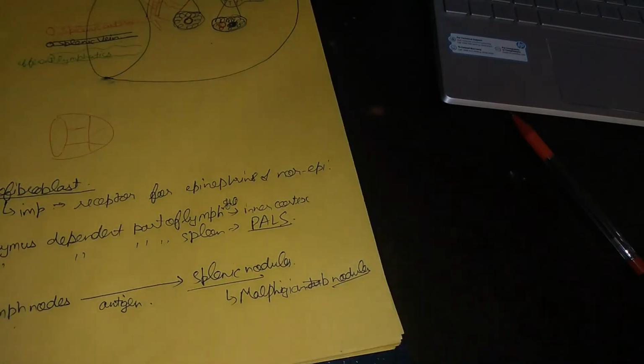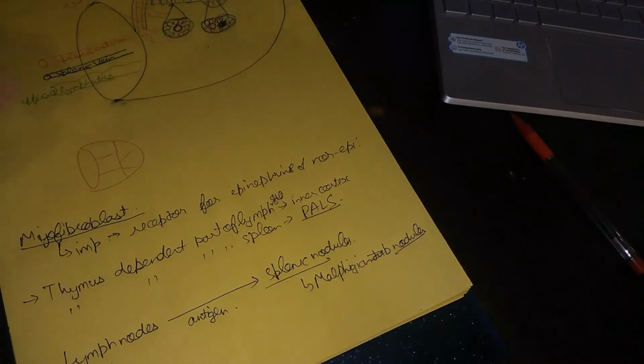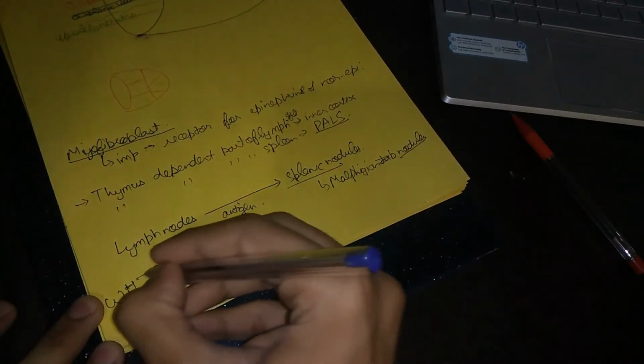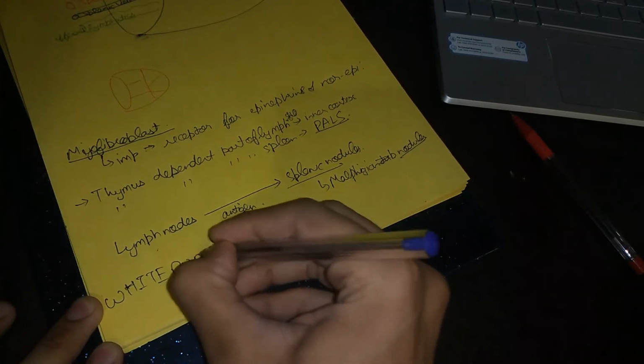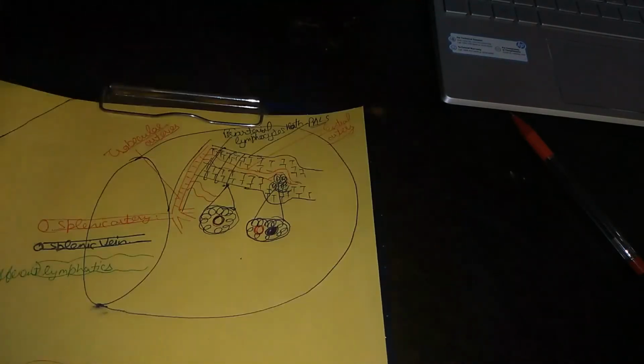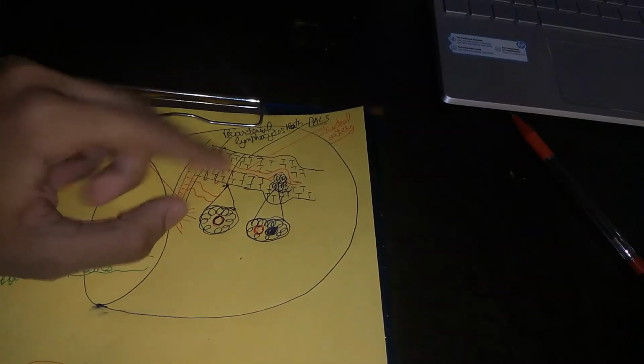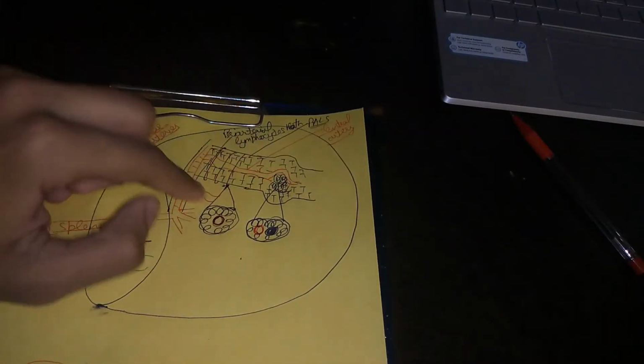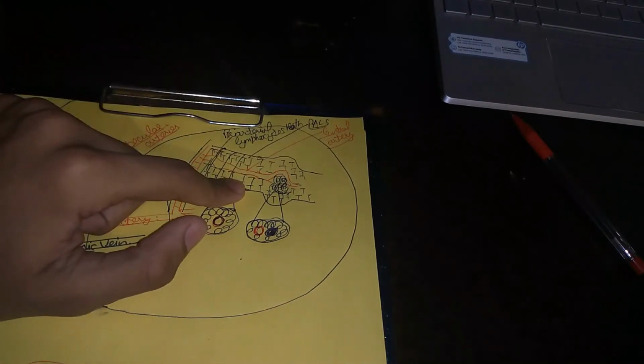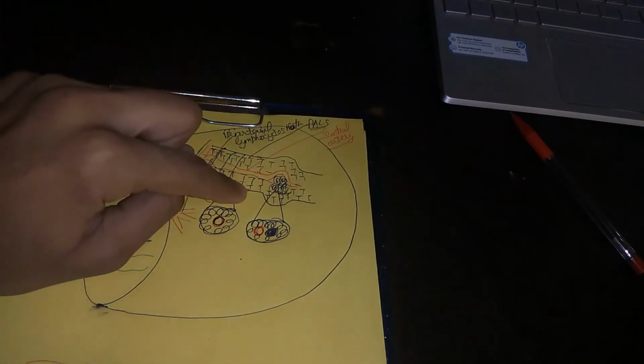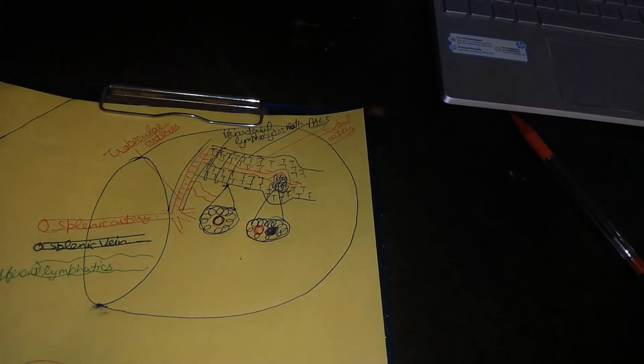The spleen is filtering the blood for the antigens. Okay, I will show you how. One more important concept is the white pulp. These B and T lymphocytes are accumulated in this part, and this part is called white pulp, because when B and T cells are stained, they take a dark blue color, but they are known as white pulp. I don't know why.